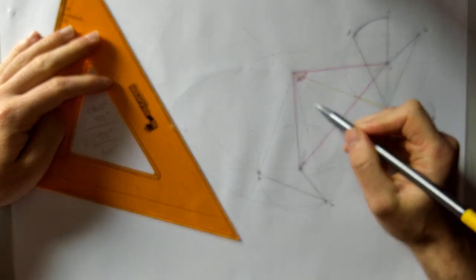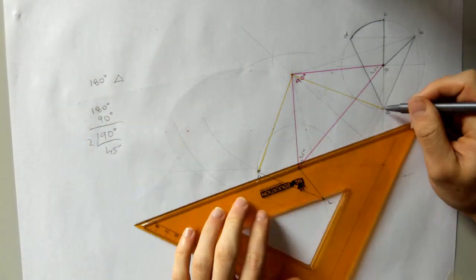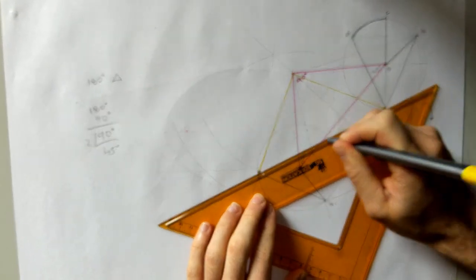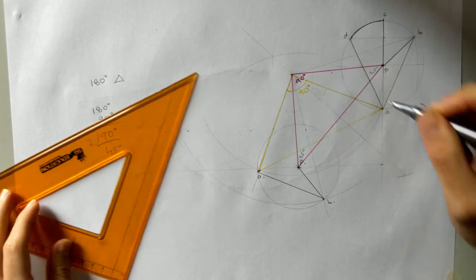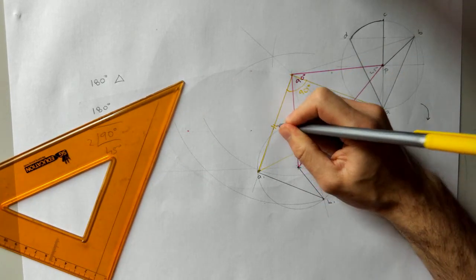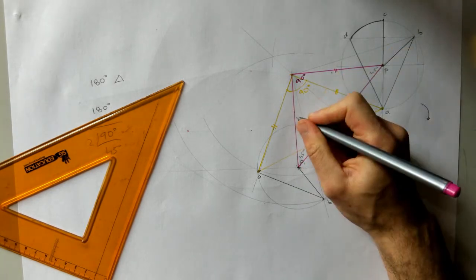I would have measured 90 degrees to get A there. And then this angle here is also 90 degrees. This length is the same as that length. This length is the same as that length.